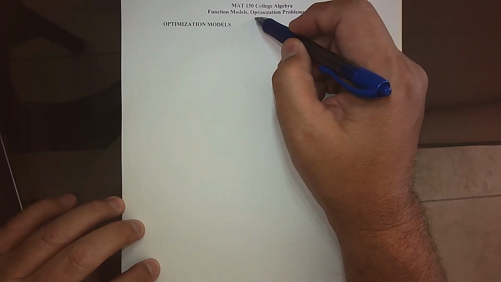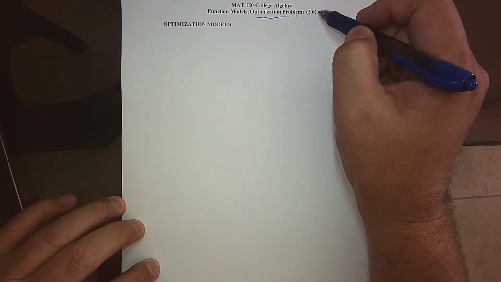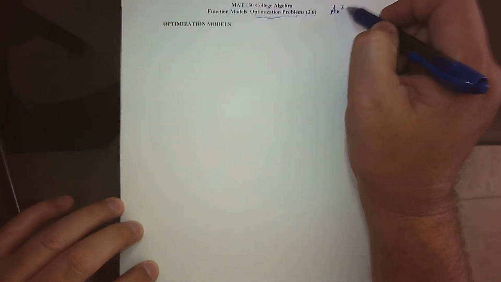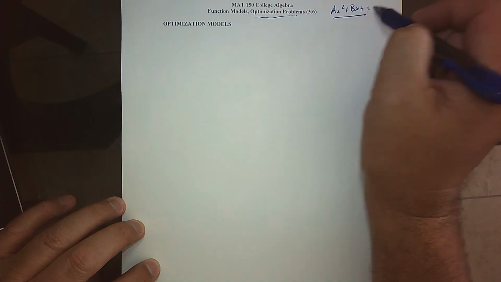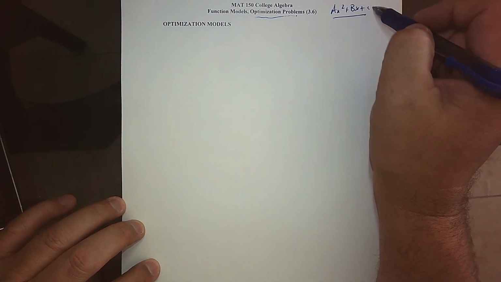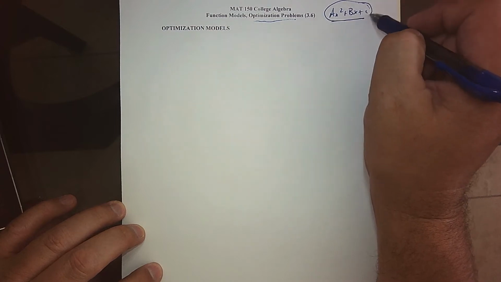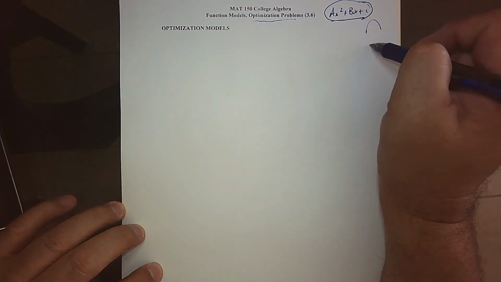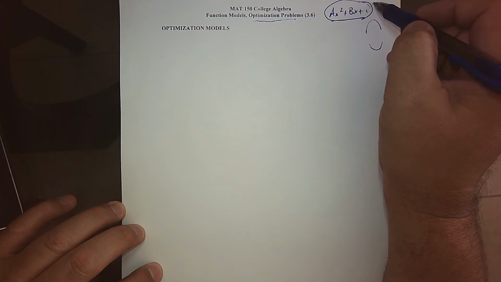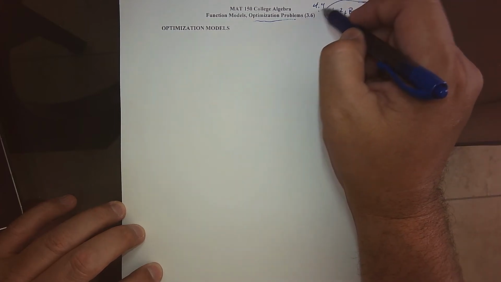Okay, so what we're going to be doing is continuing to do optimization problems. Unfortunately, though, we're not going to end up with nice quadratics. So we're definitely going to be using our calculator to find high points or low points, because we only know how to find extrema if we have a parabola that opens up or down. So that's what we did in 4.4, why I started there.